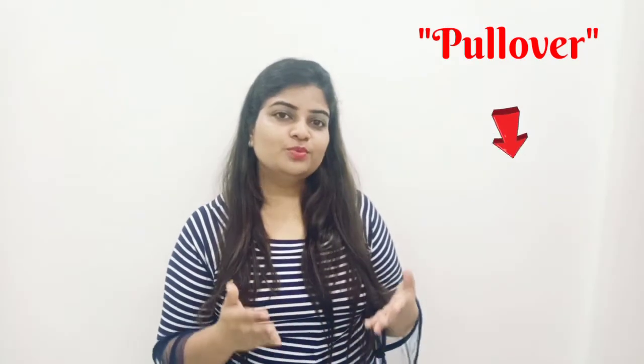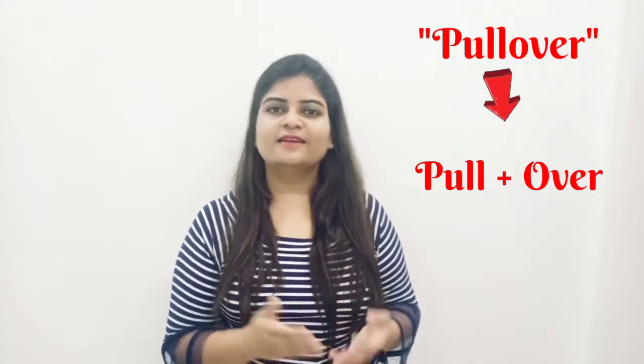Let's have a fun fact here. A piece of cloth is called pullover. Do you know how it looks? Okay, have a look. Now this type of apparel is called a pullover. Now the question is, why is its name pullover? It is made up of two words, pull and over.